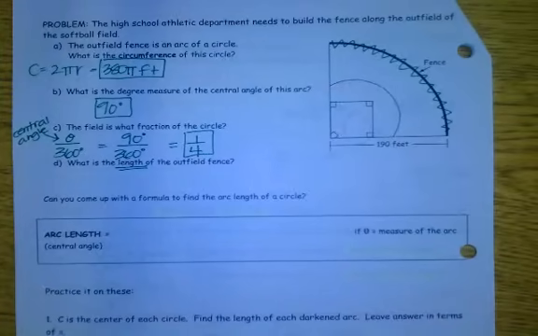How did it differ from arc measure? Words, not even numbers, just words. How did the arc length and the arc measure differ? Yikes.